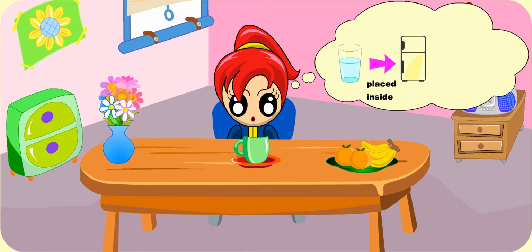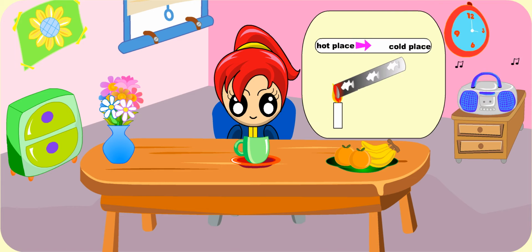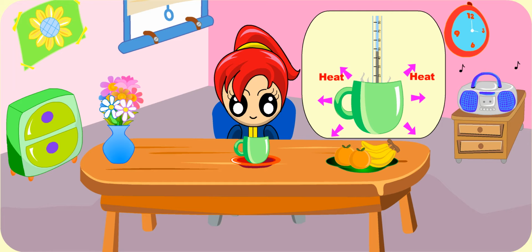Just like when I place water into a freezer. The water will lose heat to the surrounding till it becomes ice and reaches the same temperature as the freezer. Yep, that's right. Heat not only travels from a hot place to a cold place, it also flows till it reaches the same temperature as its surroundings.